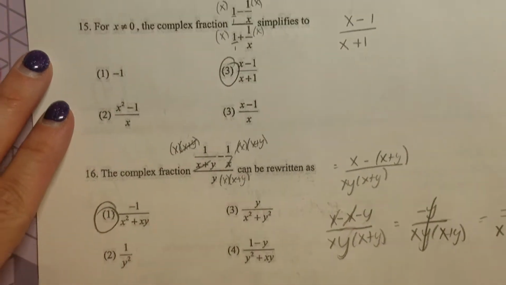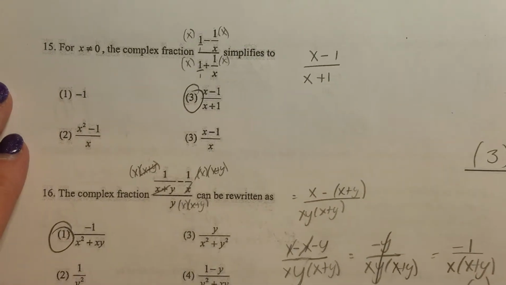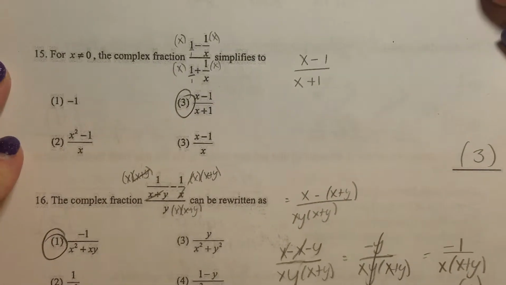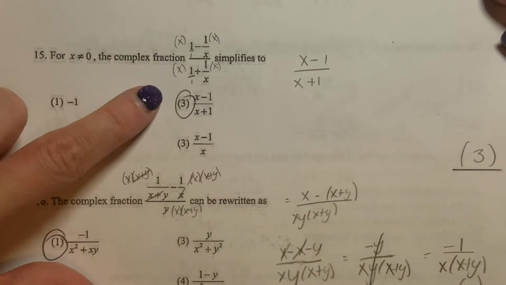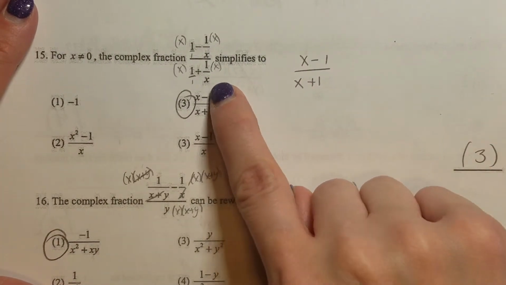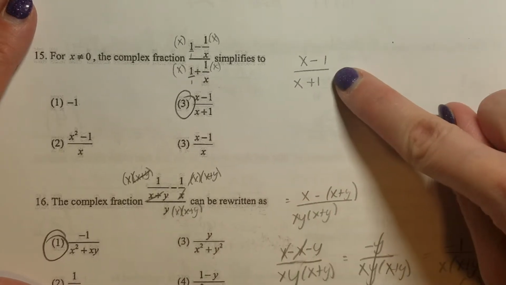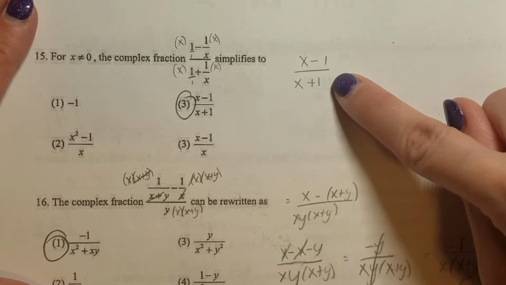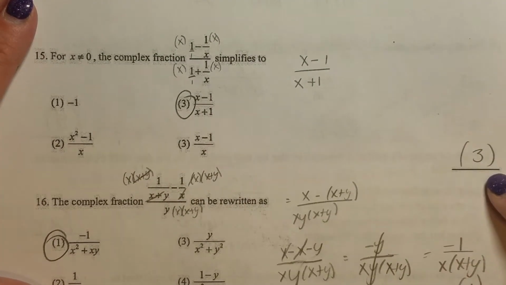All right, the next page, number 15, we have a complex fraction, so we're trying to cancel all the denominators. Our least common denominator is going to be x, so everybody gets multiplied by x. We cross them off here, and we see the result is choice 3.